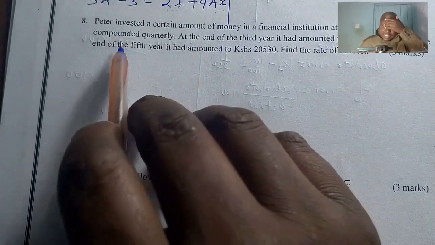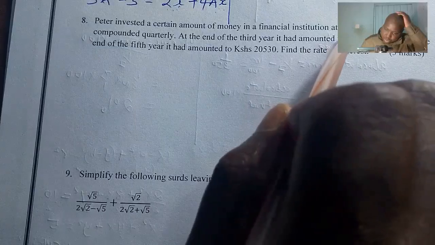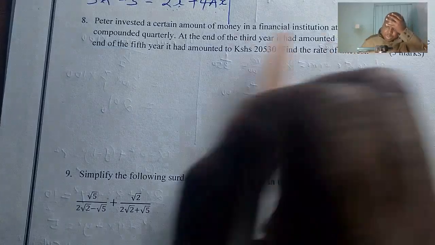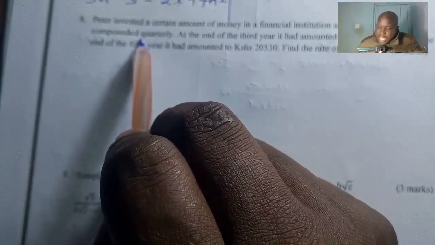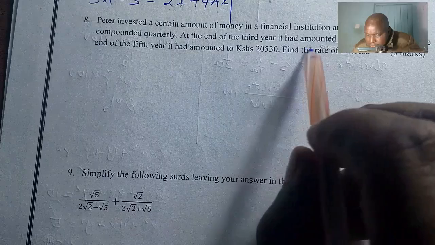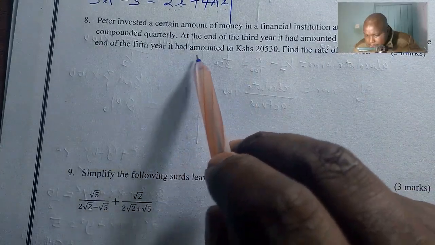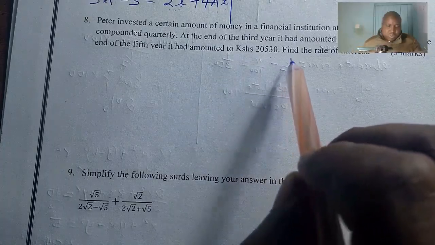Peter invested a certain amount of money in a financial institution at a compound interest rate, compounded quarterly. At the end of the third year, it had amounted to this, and by the end of the fifth year, it had amounted to this. Find the rate of interest.